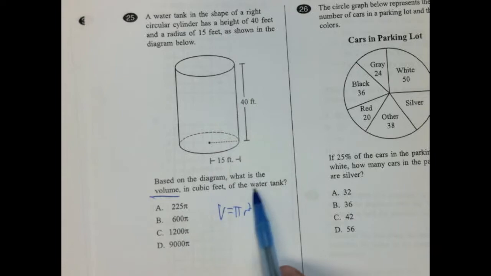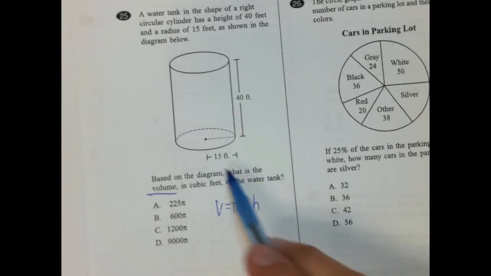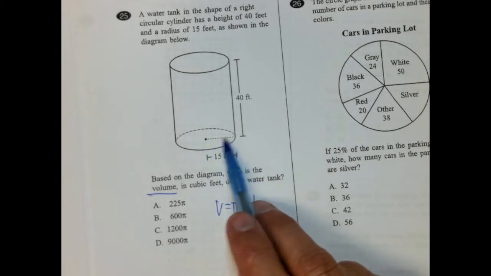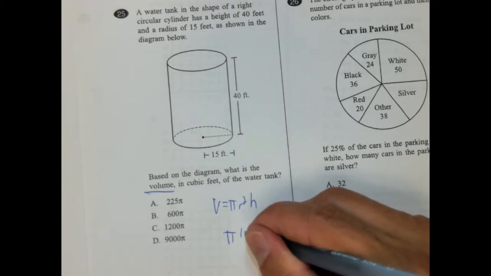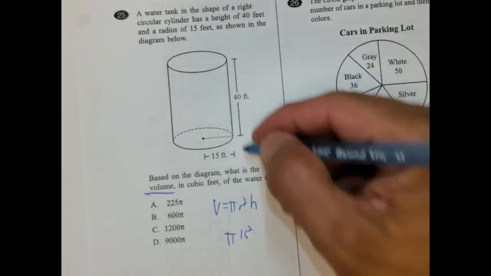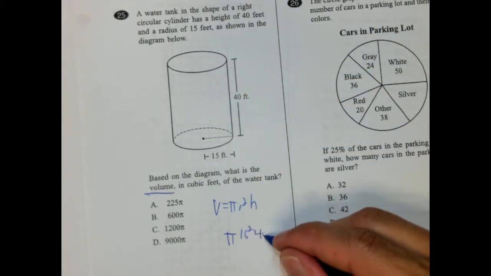What is the volume in cubic feet of the water tank? So let's see if we can assign these variables. We have r squared. R is the radius, which is the distance from the center of the circle to the point on the circle. So the radius is going to be 15 feet. So we're going to have pi times 15 squared, and then times the height, which is 40.